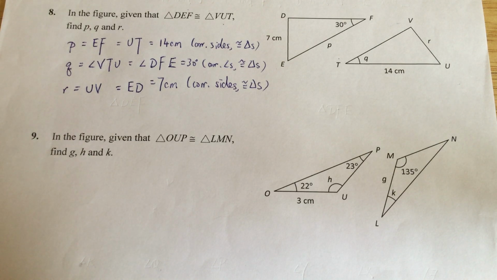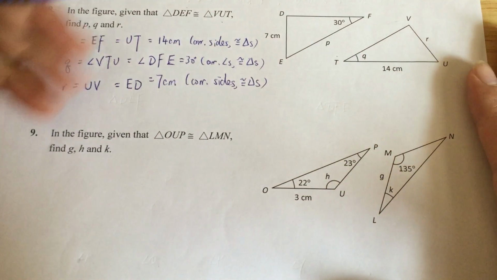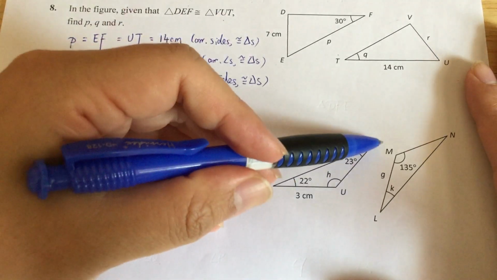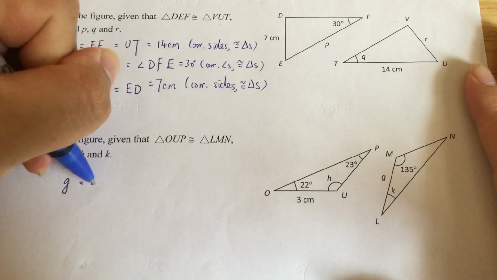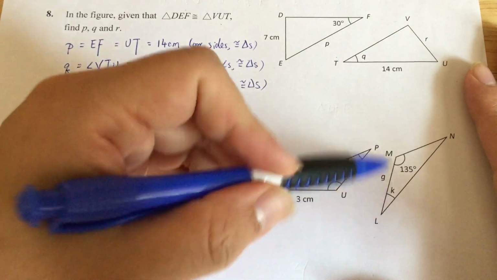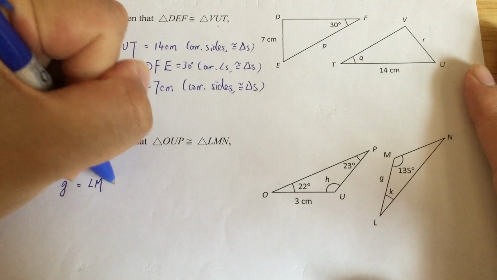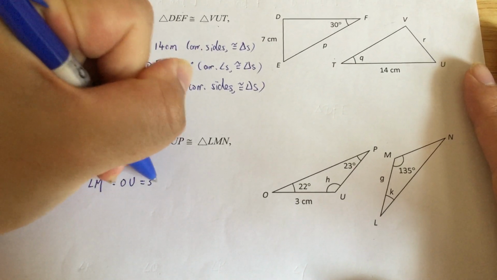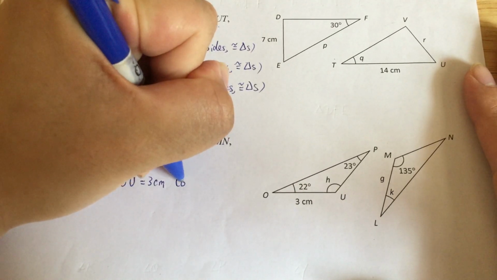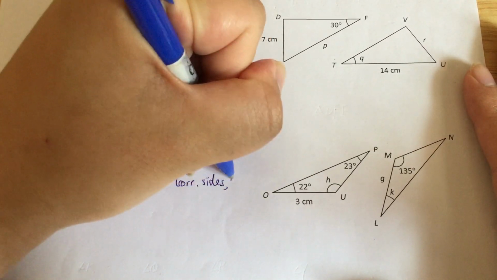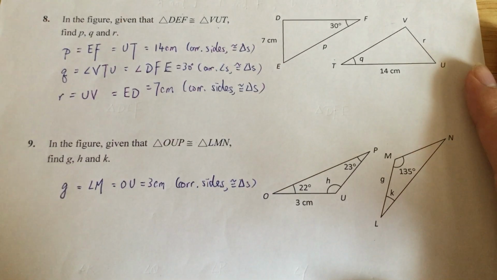Okay, now we are going to discuss the answer for question 9. So once again, for G, you know that G is here, LM. So G is equal to LM. LM is the first two letters, so that is OU. So this is 3 cm. So the reason is corresponding sides, congruent triangles.